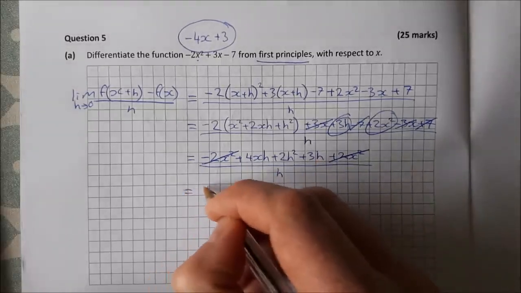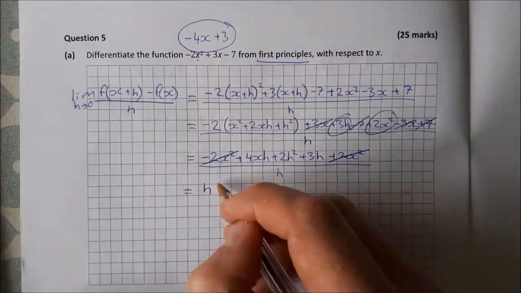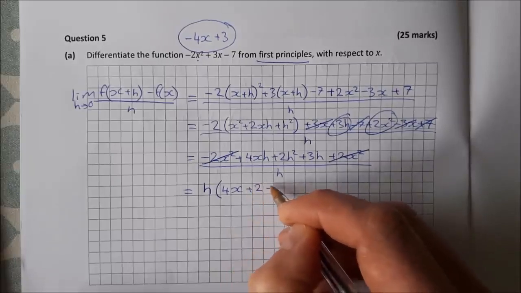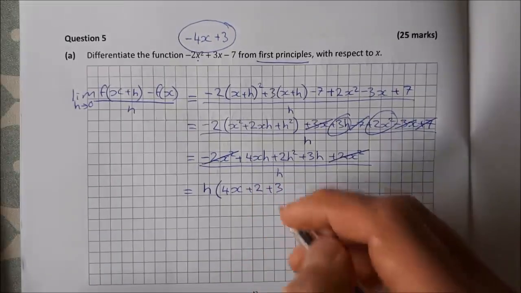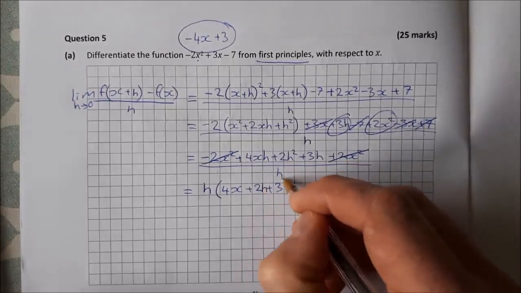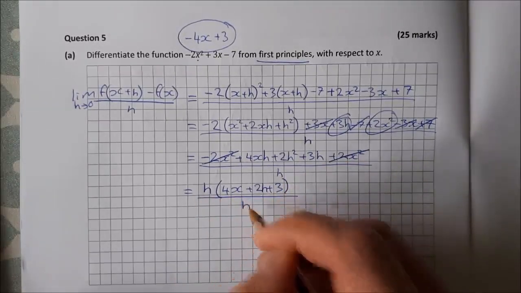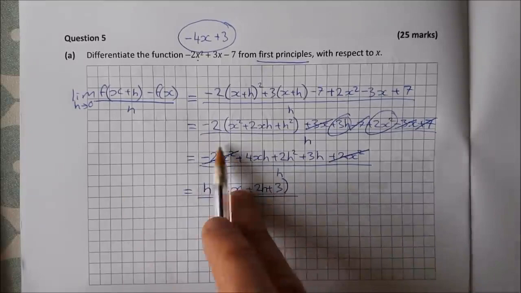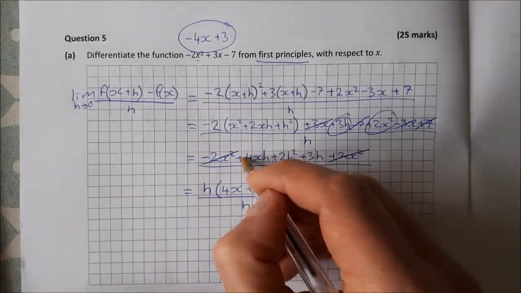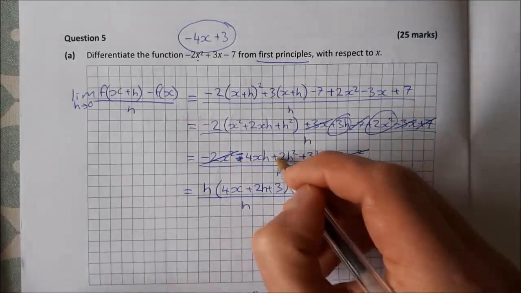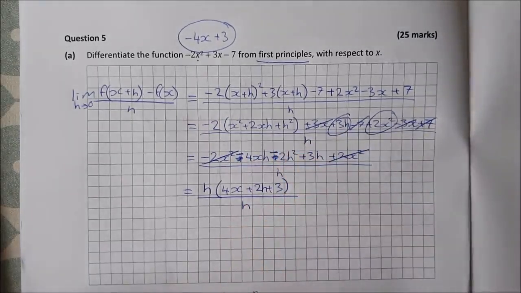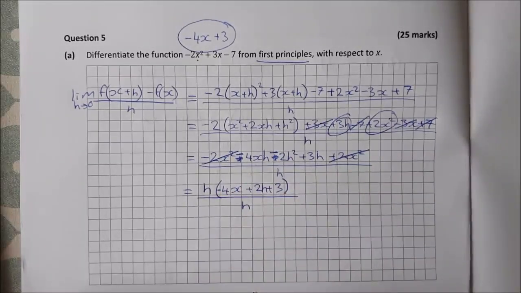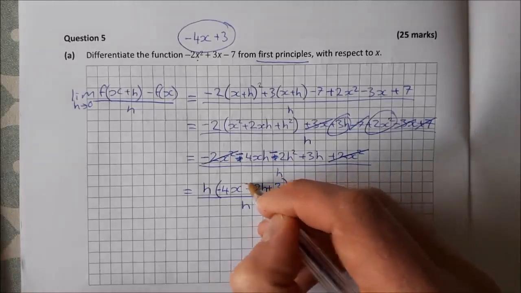So what I can do is take h out as a common factor. That leaves me with 4x plus 2h, and plus 3, and that's over h. Okay, so I'm just after noticing that I forgot to bring my minus in here. That's a minus 4hx, and that is a minus 2h squared. So that means this is minus 4x and minus 2h.